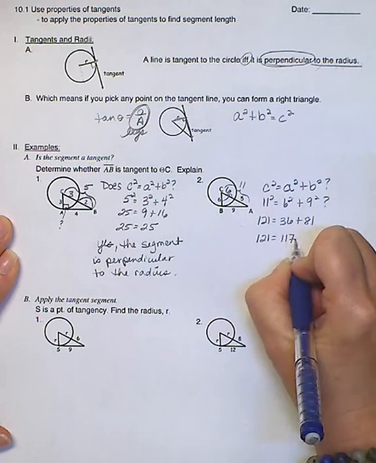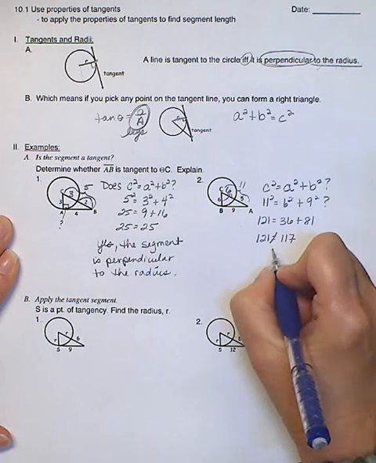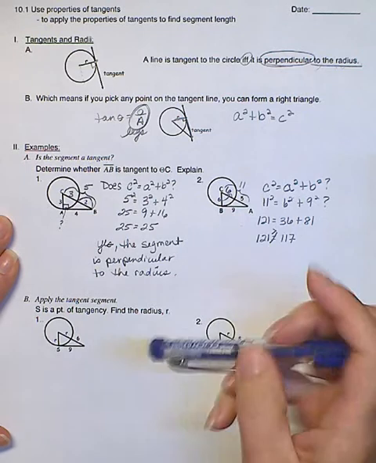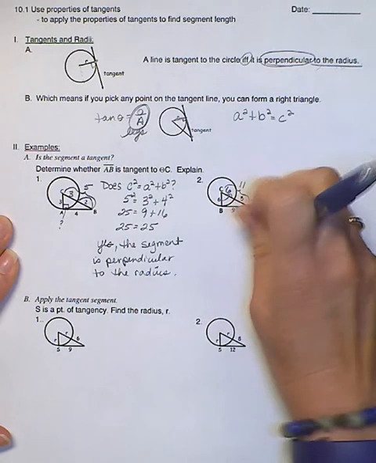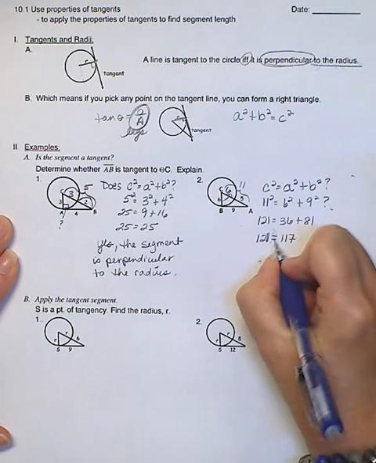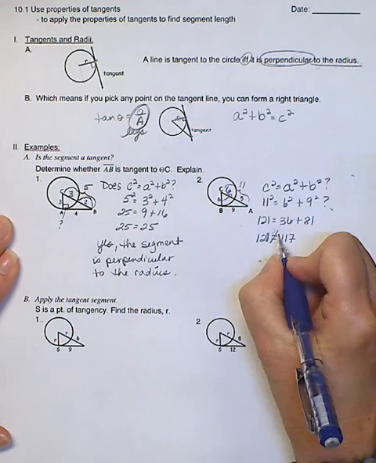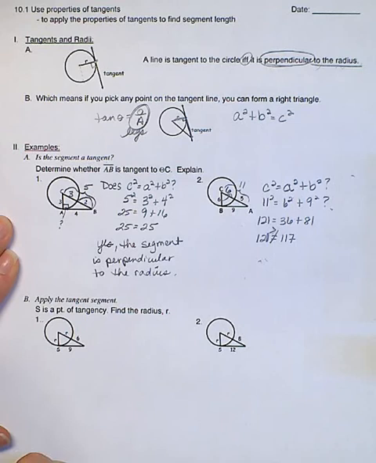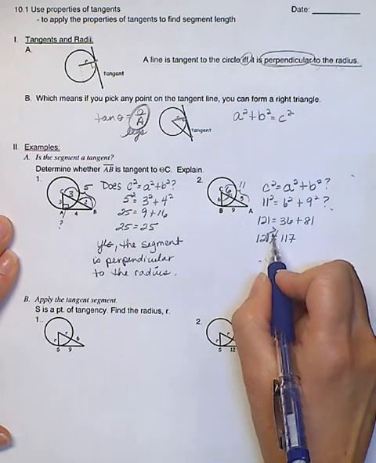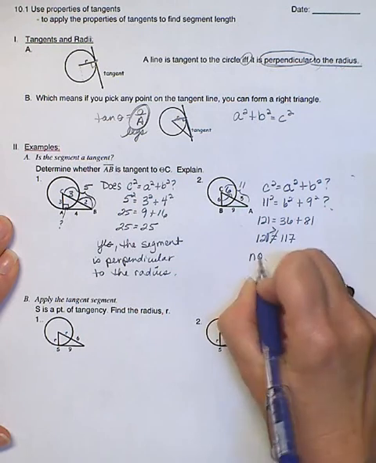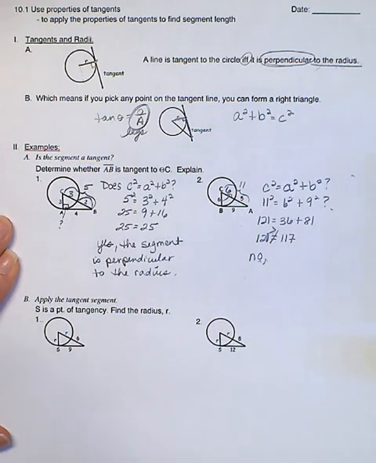That's less than. So 121 is actually, oh, I've got that written wrong altogether. Let's start that all over again. So 121 is not equal to 117. It's actually greater than, which is what I had, but I said it wrong. So since 121 is greater than 117, not equal to 117, then note, that is not a tangent. I know the picture looks like it, but it's not. Why? Because the segment is not perpendicular to the radius.